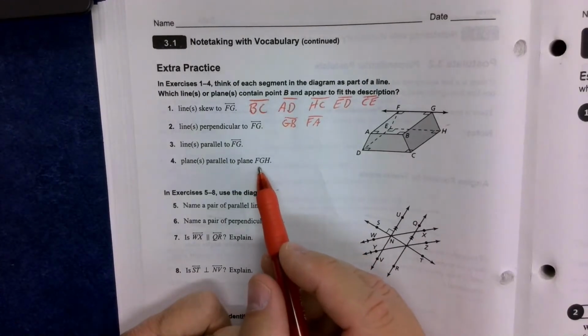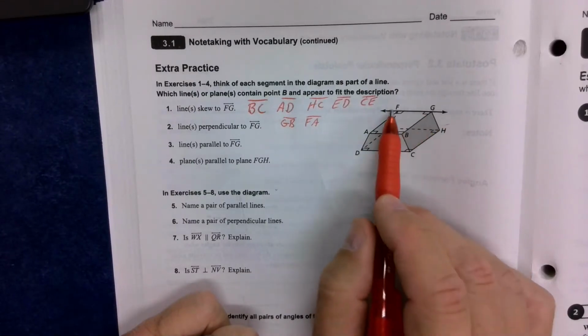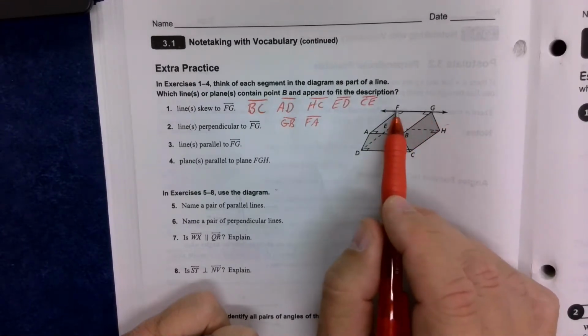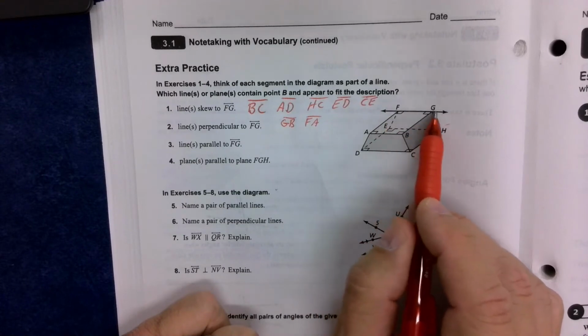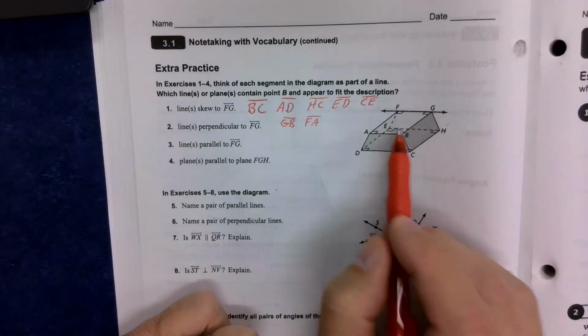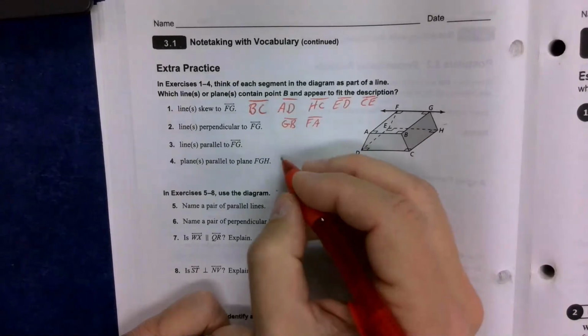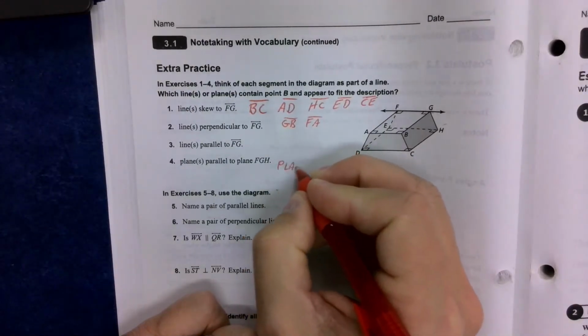Planes parallel to FGH. FGH, that's that back thing, right? That's kind of like this. When we say FGH, we're really talking about this trapezoid looking thing back here, right? So if we want something that's parallel to it, that would be ABC. So plane.